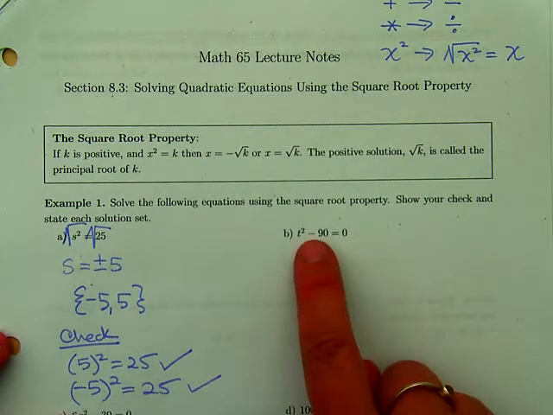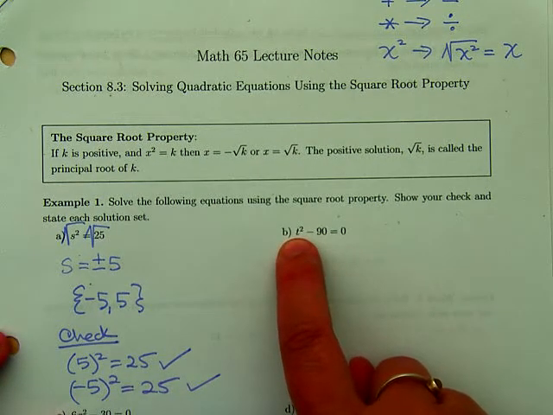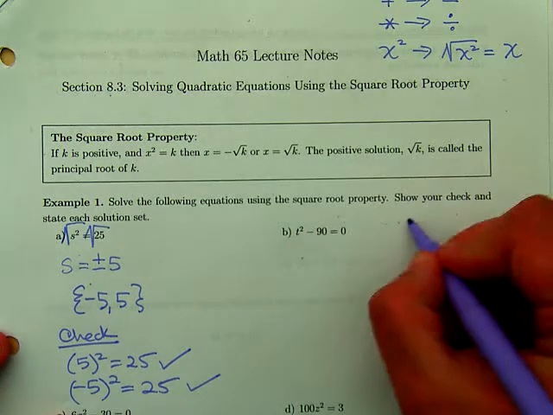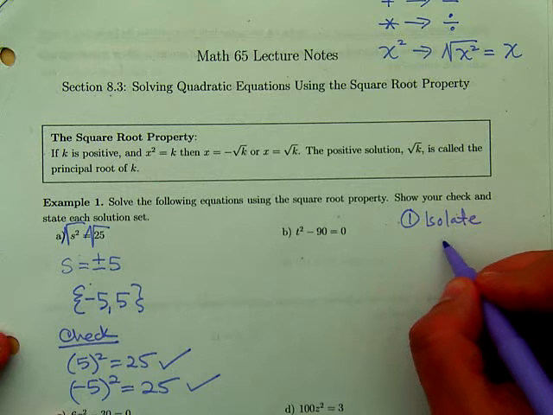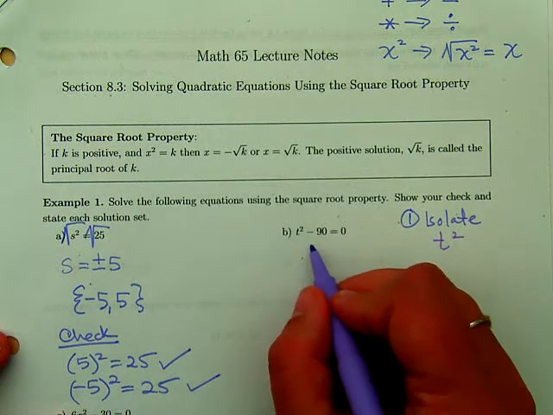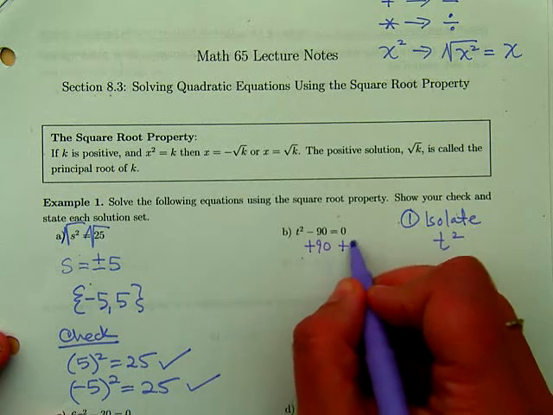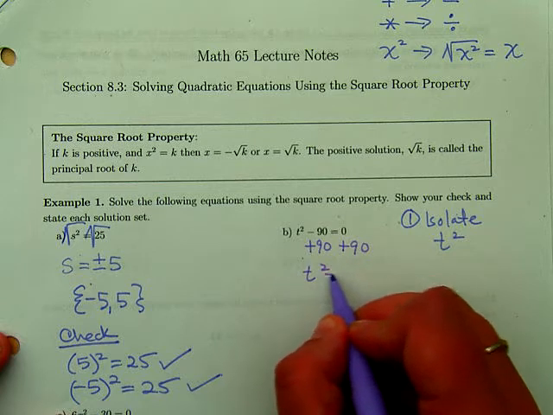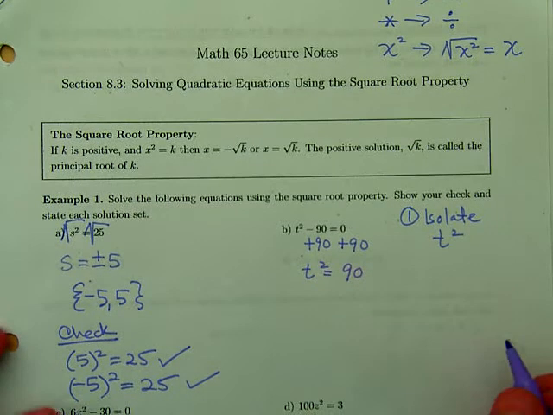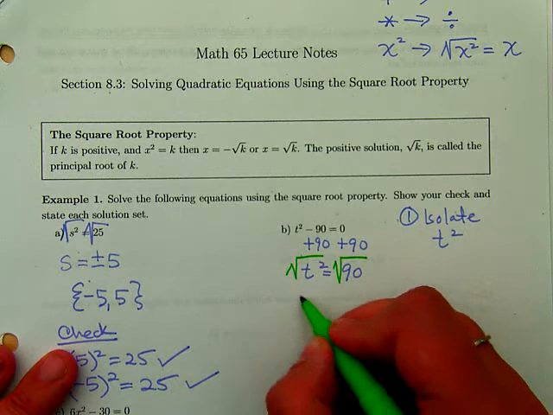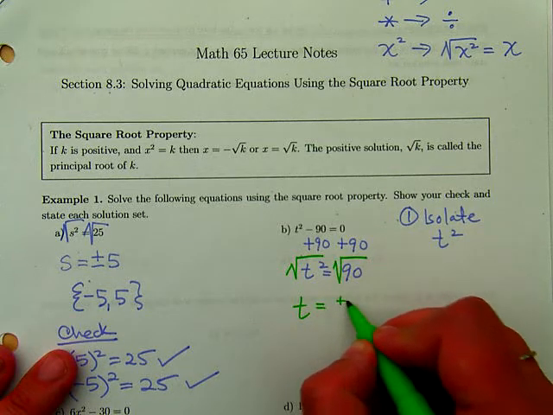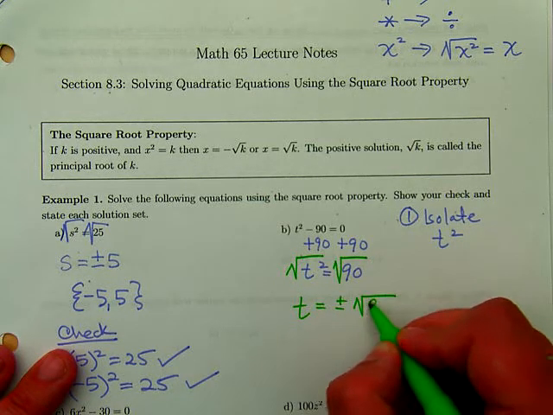Now, what our goal is going to be here is to isolate, first, the squared term. So we want to isolate t squared. To do that, we're going to add 90 to both sides. We get t squared equals 90. And then when we have the perfect square by itself, how do we undo the perfect square? Square root. So t equals plus or minus square root of 90.